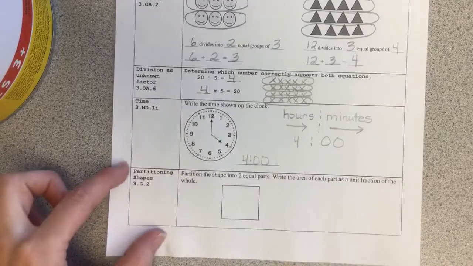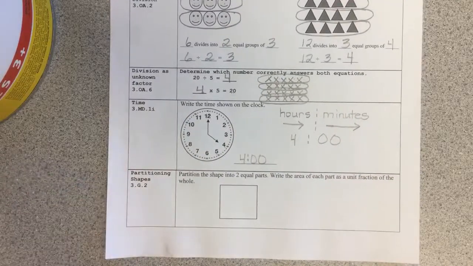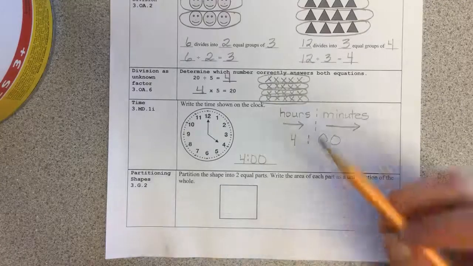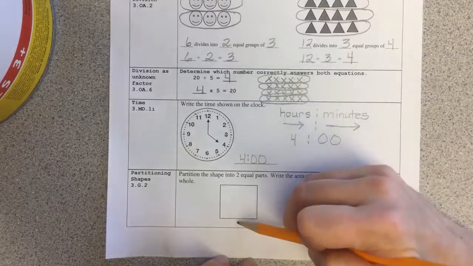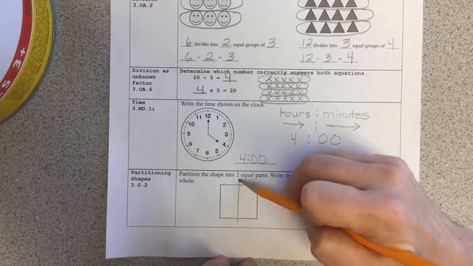And the last box tells us that we're going to be partitioning shapes. Partition means to divide or split here. And so I want to divide the shape into 2 equal parts. I want to cut it into 2 equal parts. I'm going to cut it right down the middle here.